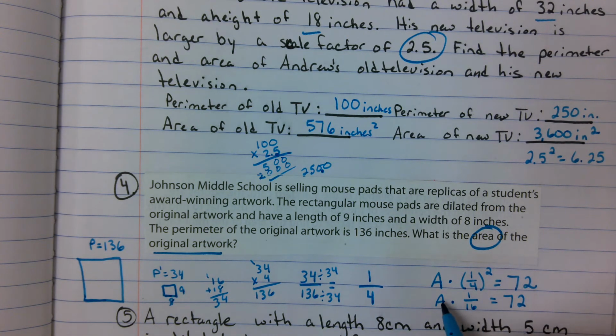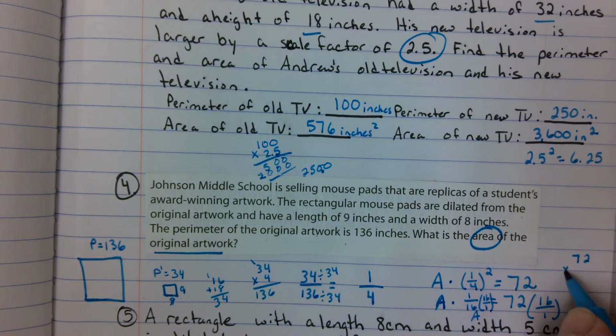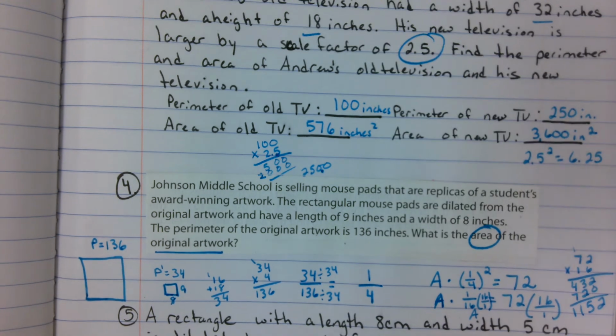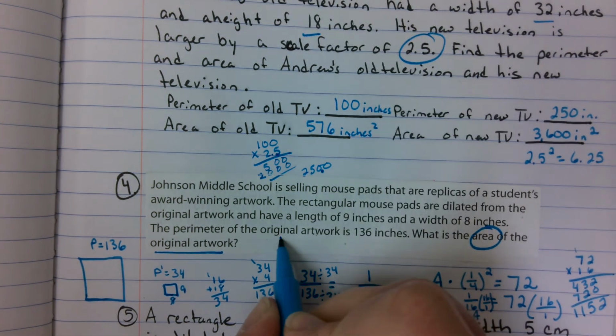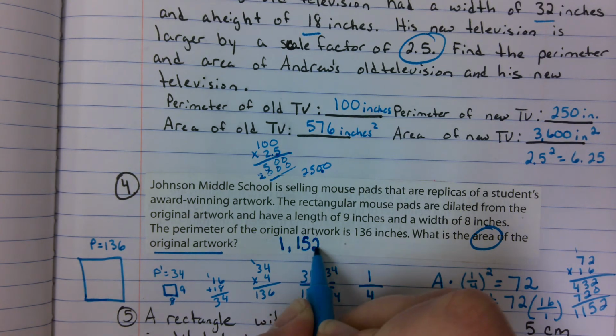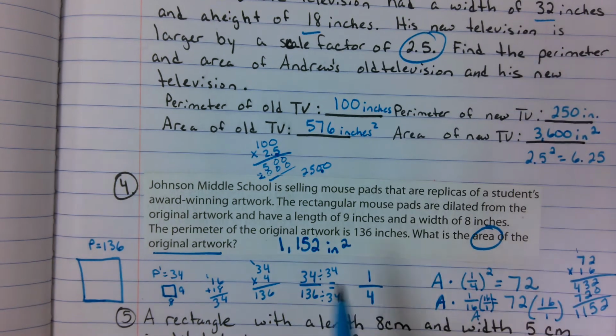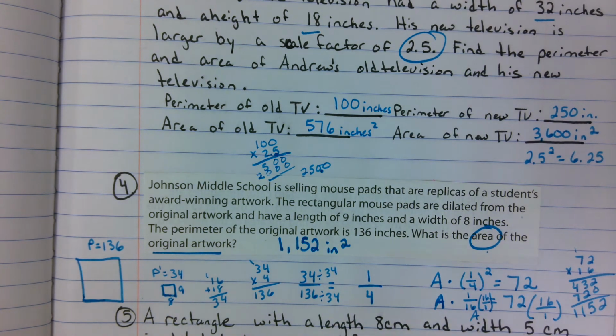And then to solve for A, we need to multiply by the reciprocal, which is 16 over 1. That will give me 1. I'll just be left with A, which means I need to multiply this by 16 over 1. 72 times 16. So we have 1,152 square inches. 1,152 square inches. And that's going to be the area of the original artwork.